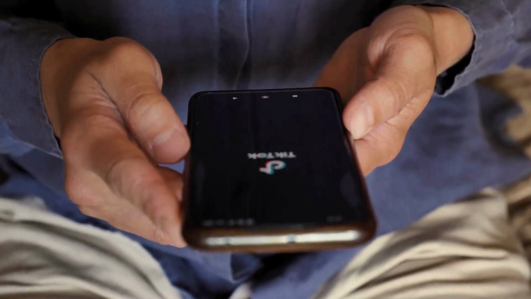If you're looking to clear your watch history, check out this tutorial next. Click the video on your screen now to watch.